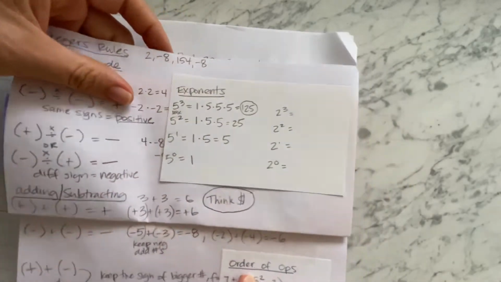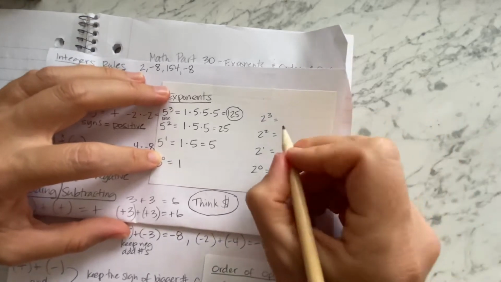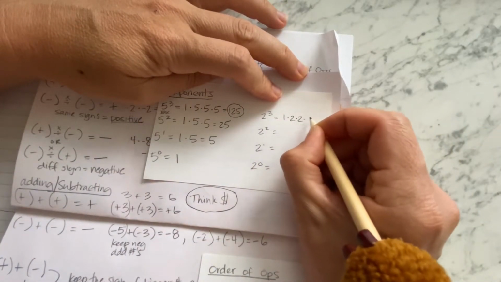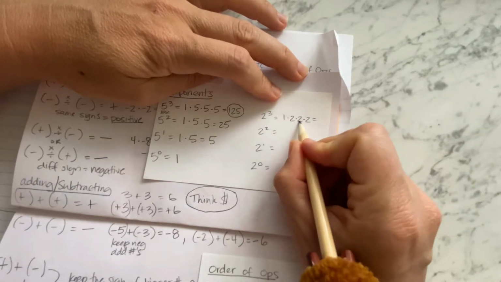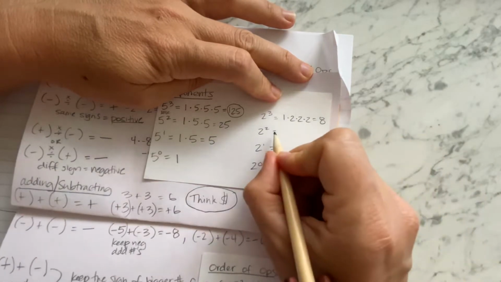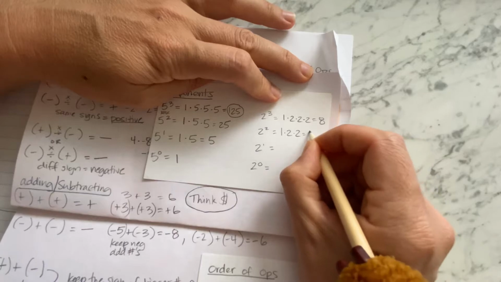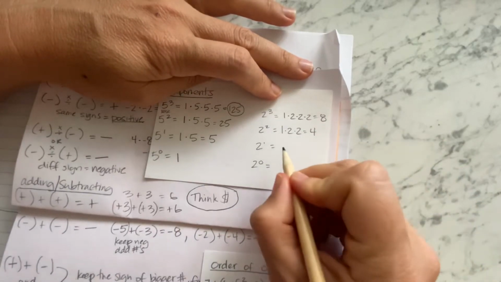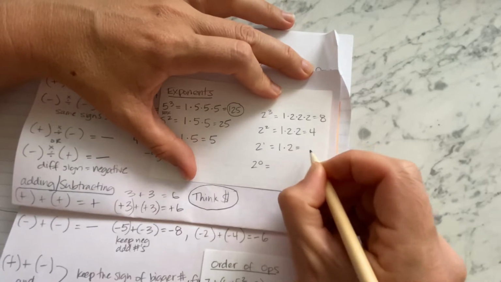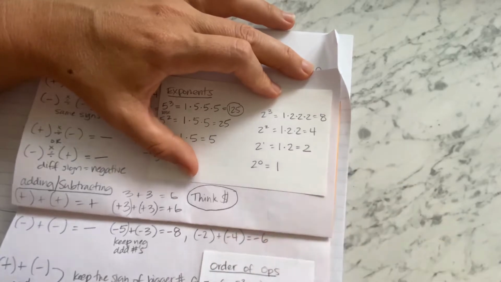Okay, so you go ahead and work these ones out on your own. All right, for the first one, it's going to be 1 times 2 times 2 times 2. 2 times 2 is 4. 4 times 2 is 8. 2 squared is going to be 1 times 2 times 2, which is 4. And then 2 to the first is going to be 1 times 2, which is just 2. And then 2 to the 0 is simply 1.